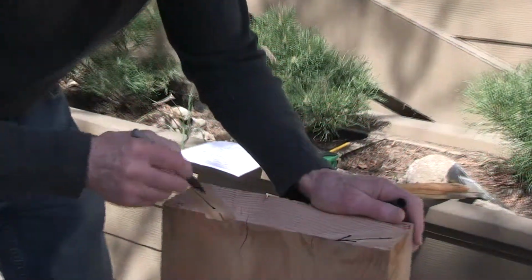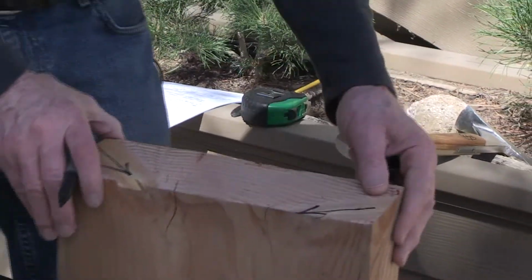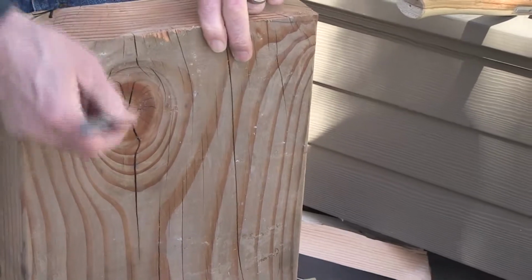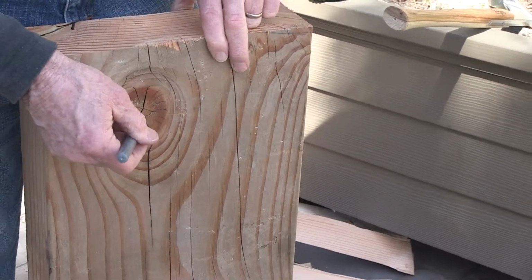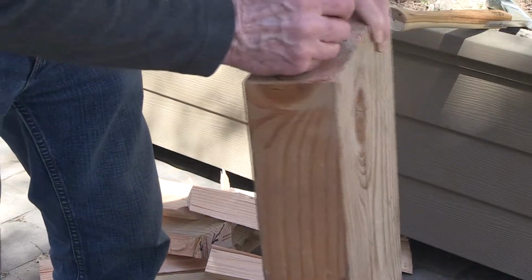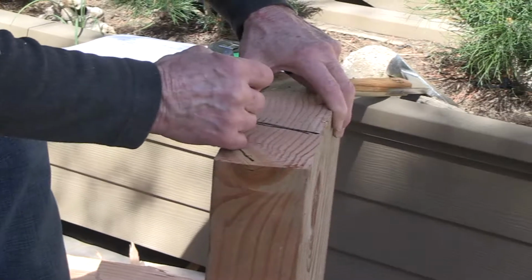Here's a knot right here pointing in that direction. And if you look at this piece of wood, you can see there's another knot right here that we can see on this side, and then we can see it over here. So we know that that knot is passing in this direction.